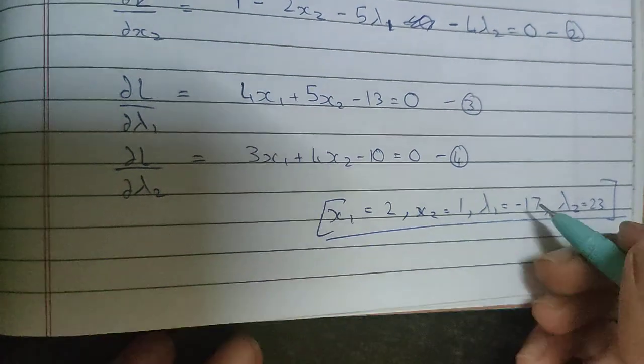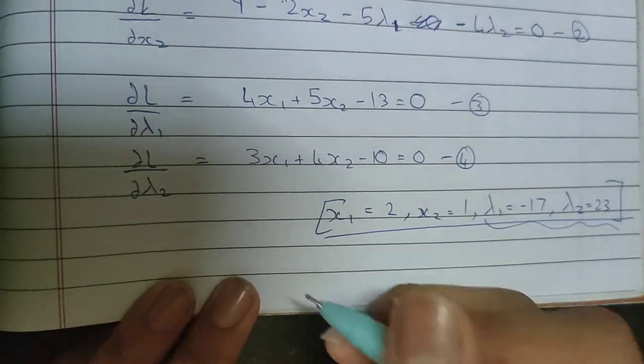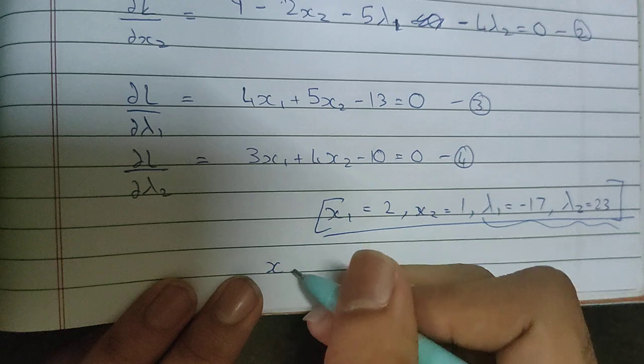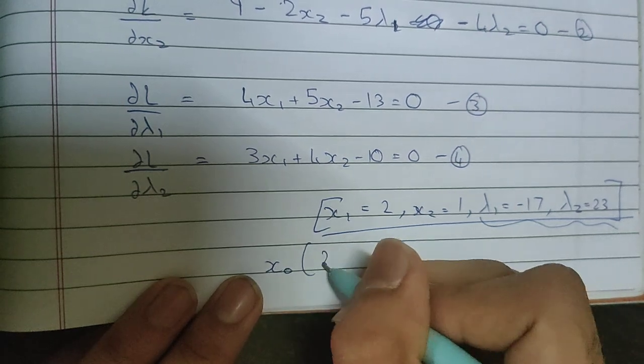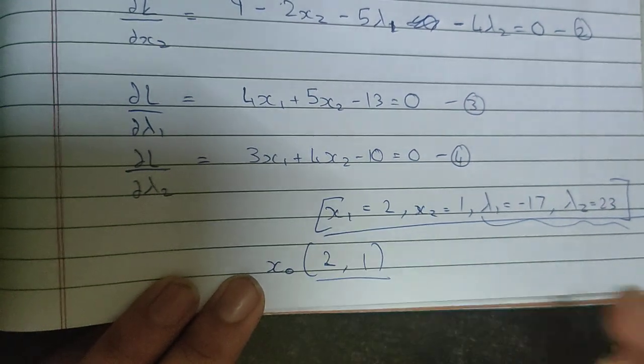So now we have no use for these lambda 1, lambda 2 values, okay? So we are only concerned with x1, x2. Our stationary point is 2, 1. So now we need to check whether the stationary point of ours is a minima or a maxima, right?